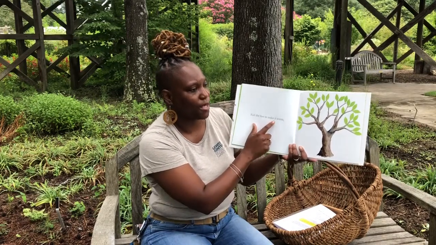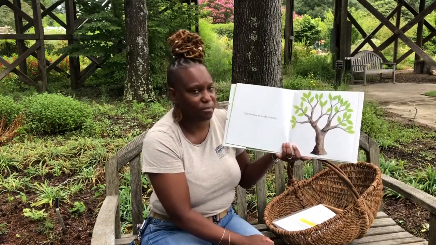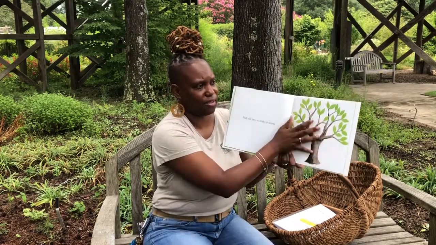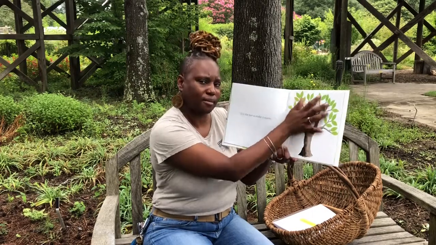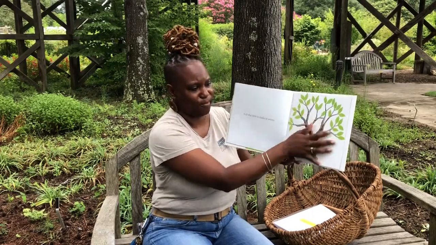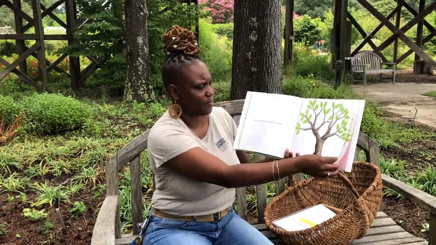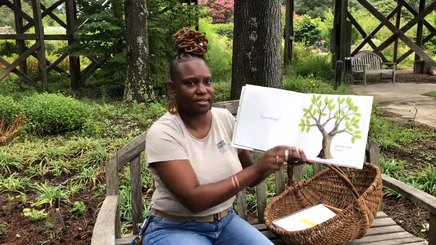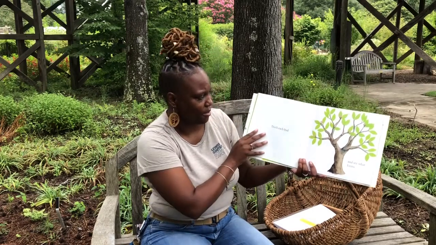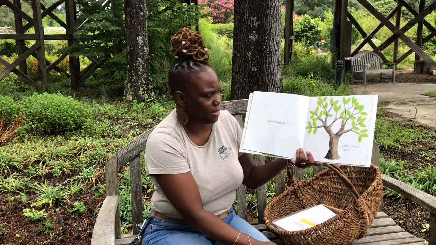Rub the tree to make it warm. This is a hint to what season's coming up next. So I'm going to rub the tree to make it warm. In the springtime, do we get warm weather? Yep. That was your clue. All right, I think it's warm enough. Ready? Oh, they're the buds. That happens in the springtime. Right? There they are. Some green leaves, and those buds.